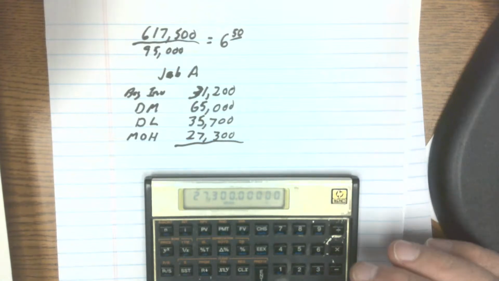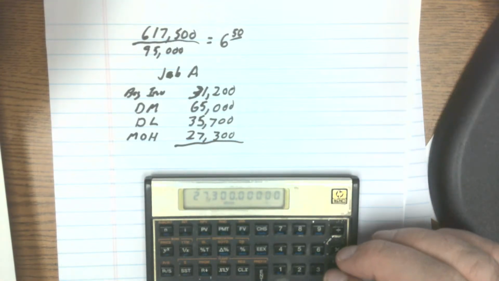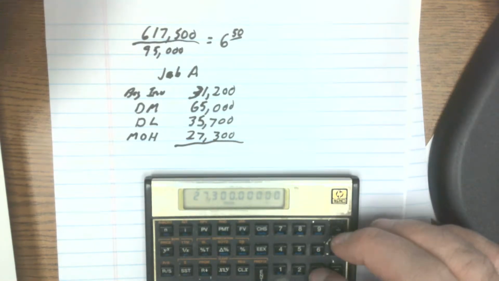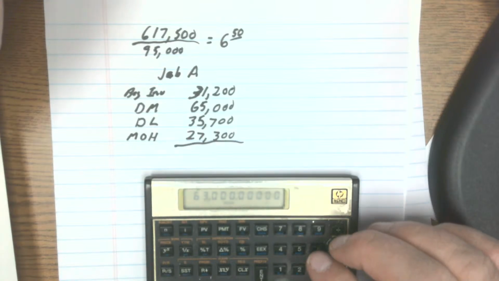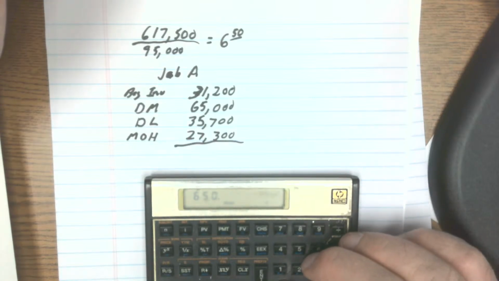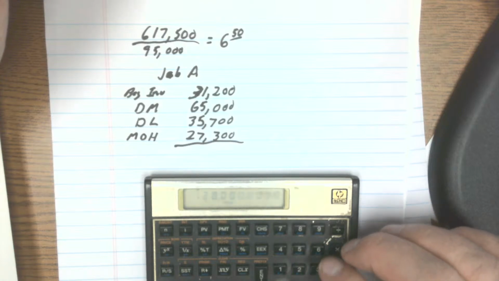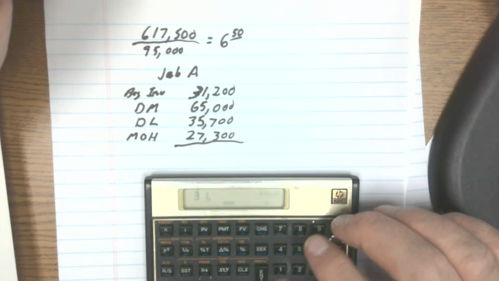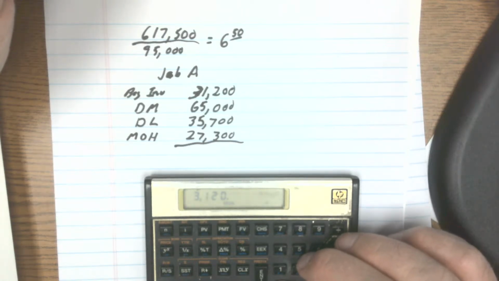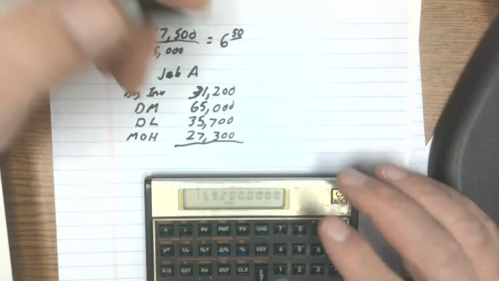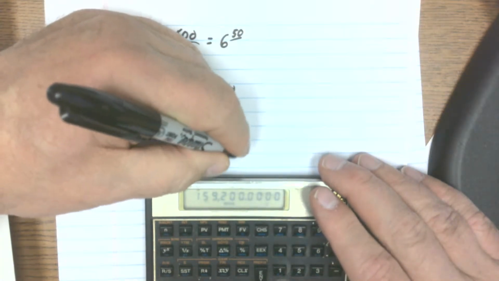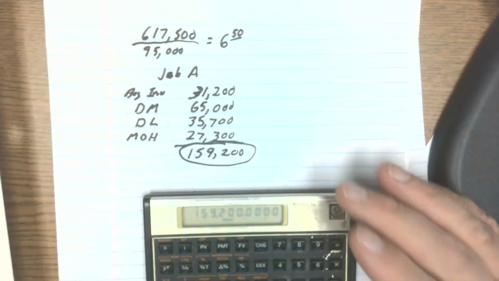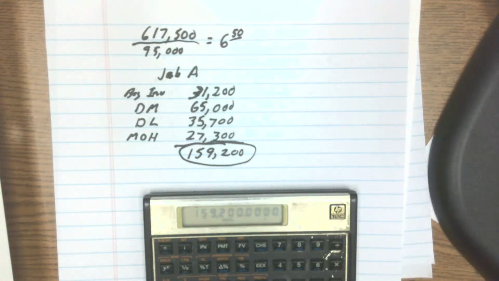We add those four numbers together and we get 35,700 plus 65,000 plus the beginning inventory of 31,200 plus 27,300 gives us 159,200. So that is our answer for part one. What is the total cost of job A?